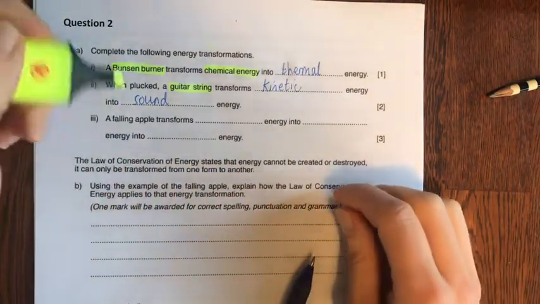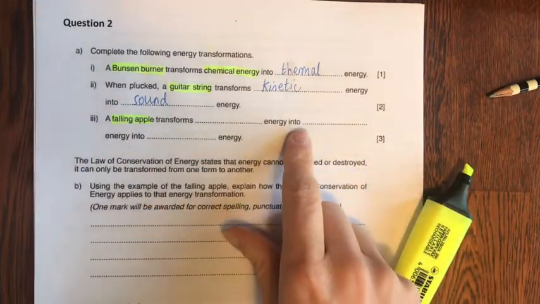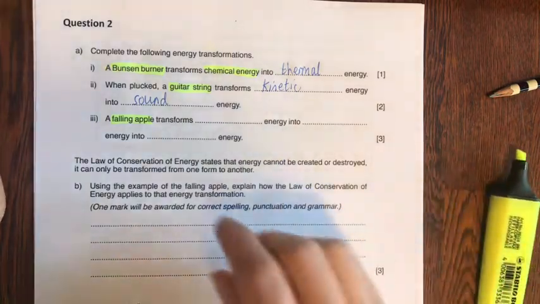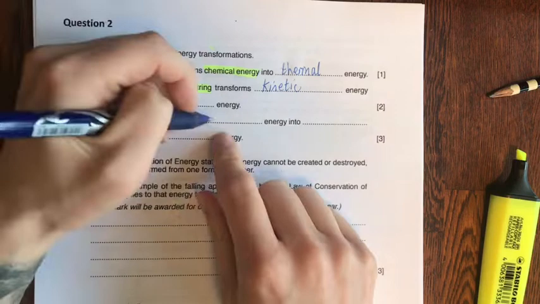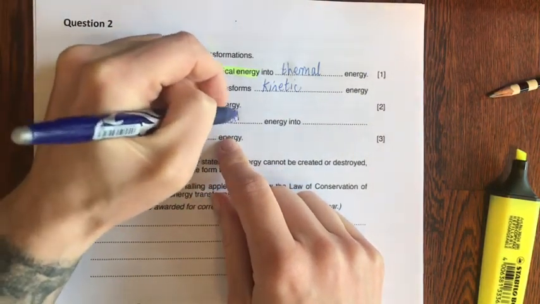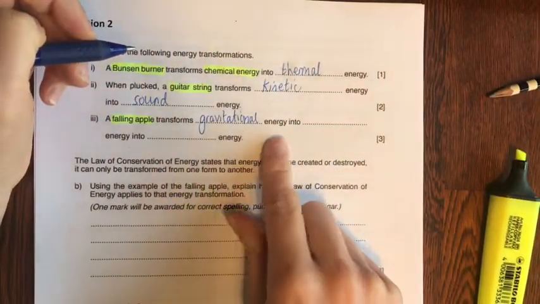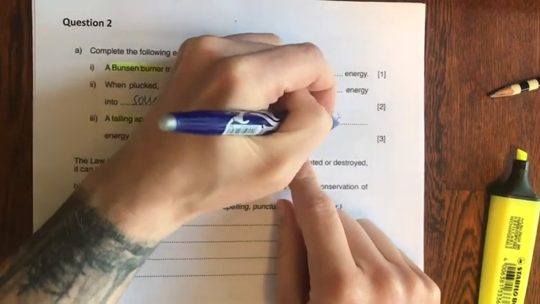Okay, a falling apple transforms what energy into something energy into something energy? So there's 3 energies here. So the apple starts off with gravitational energy because it's obviously up high in the tree. As it's falling, it's got kinetic energy.